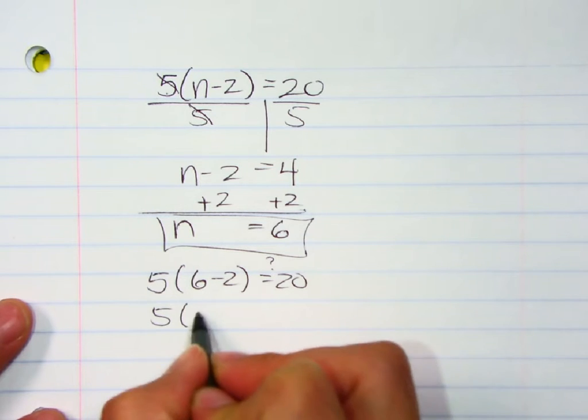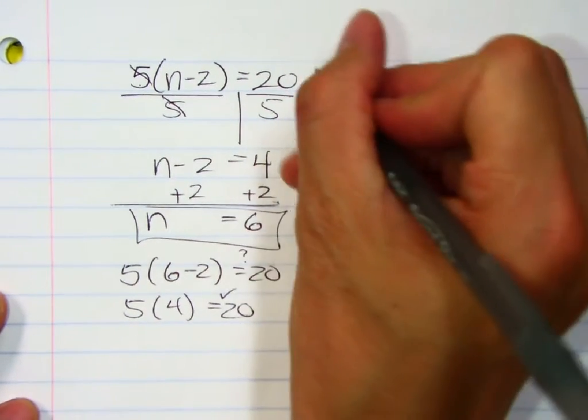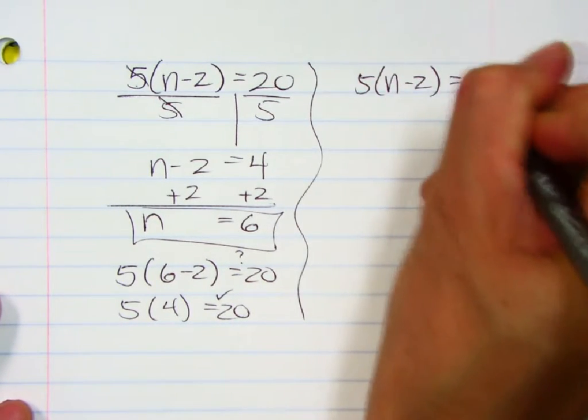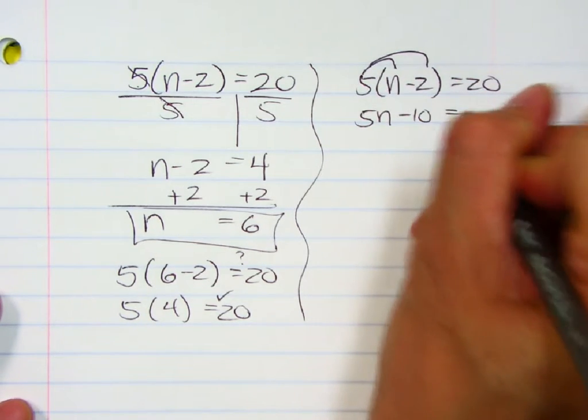Does 5 times 4 give me 20? Check, that does work. Now if you're like, I'm still not getting this, Mr. Ramos, I'm just dying to distribute. Well, I'll show you that it still works out. 5n minus 10 equals 20.